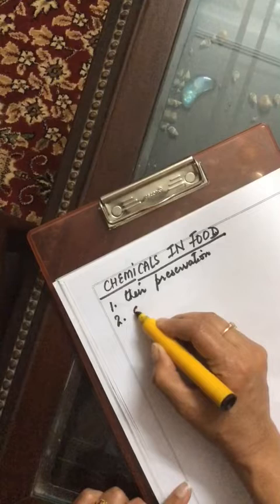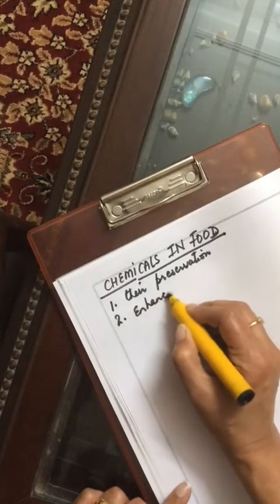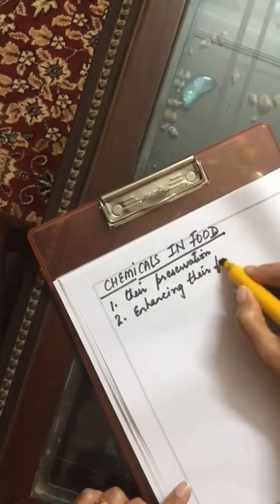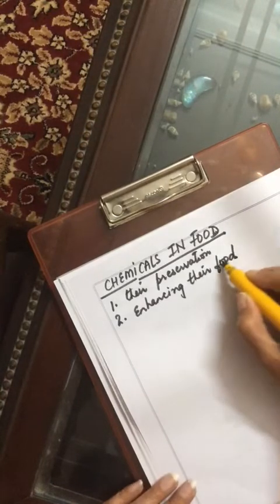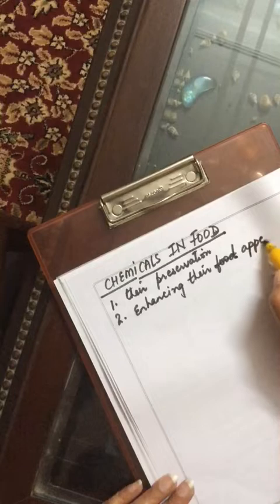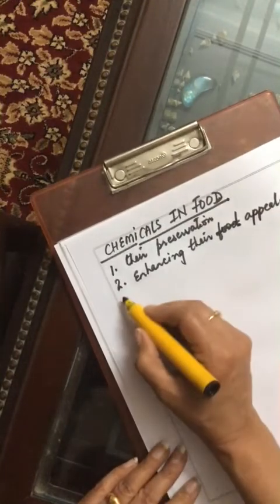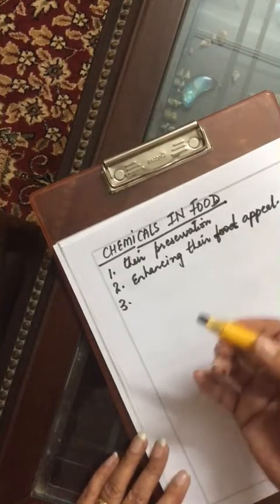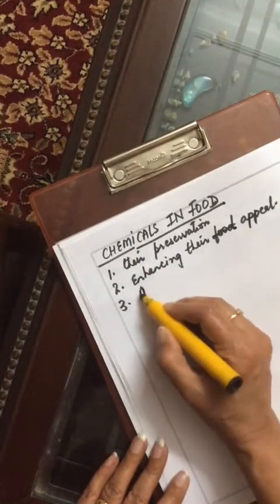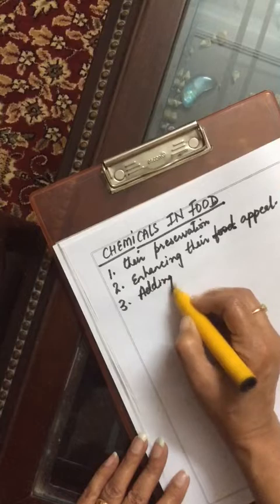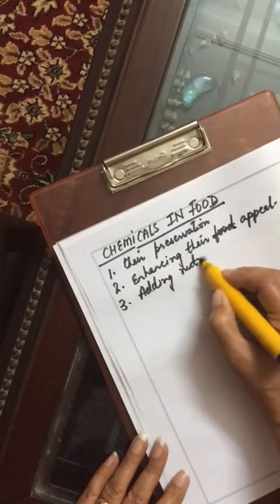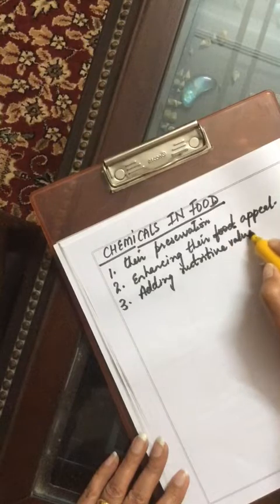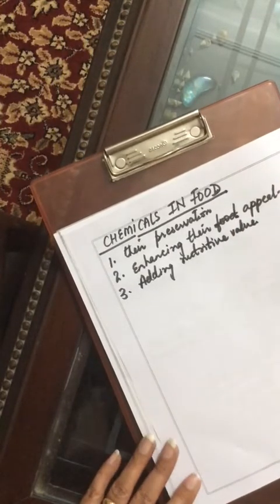Sometimes chemicals are added to enhance the appeal of the food, so that after using these chemicals the food looks good and you will like to eat that food. Then adding nutritive value. For adding nutritive value, some chemicals are added to the food.